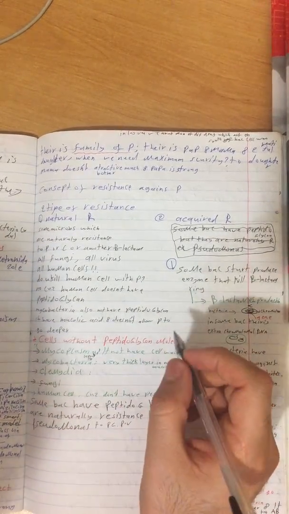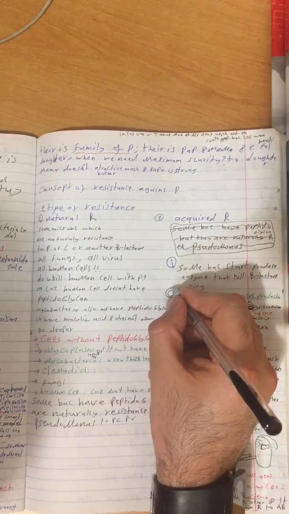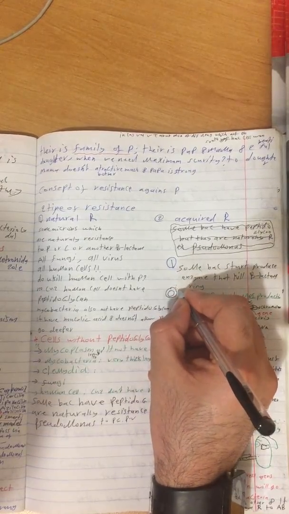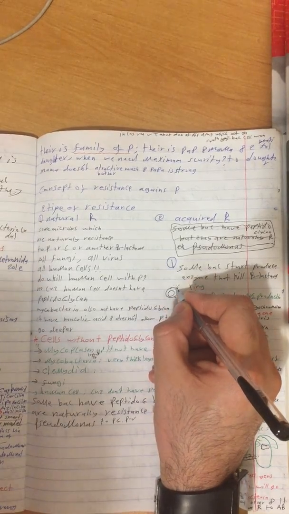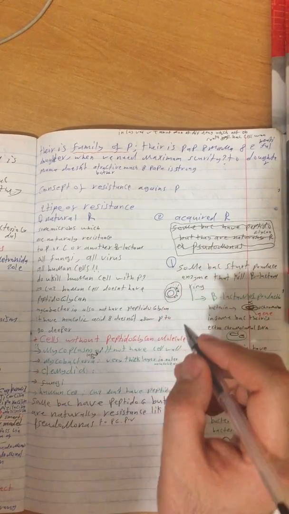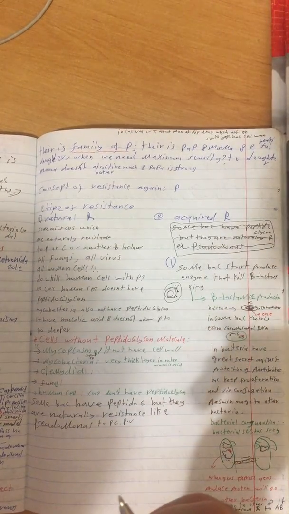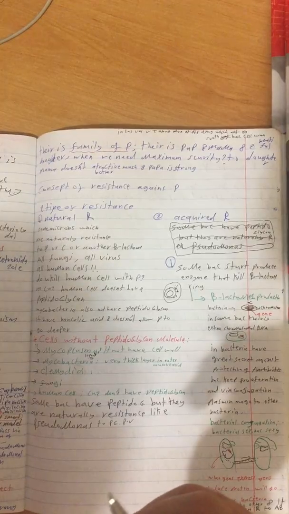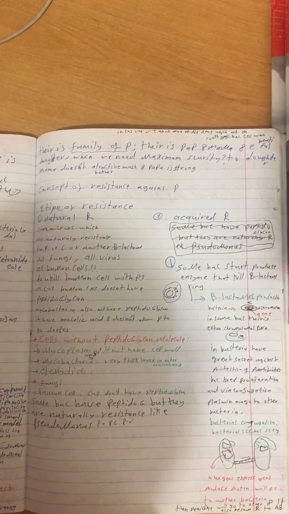So inside the human cells there is no peptidoglycan for penicillin to come and bind to and start acting on the cell. That's why penicillin won't work on human cells. Mycobacteria, for example Mycobacterium leprae or Mycobacterium tuberculosis, also don't have peptidoglycan. That's why penicillin does not work on them.